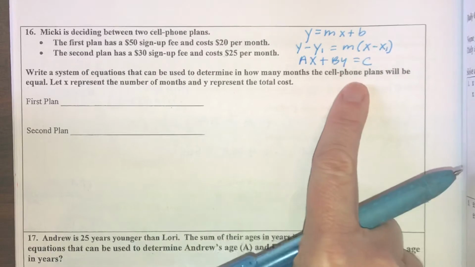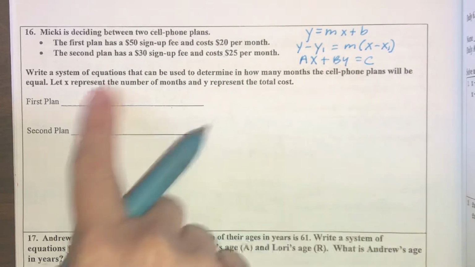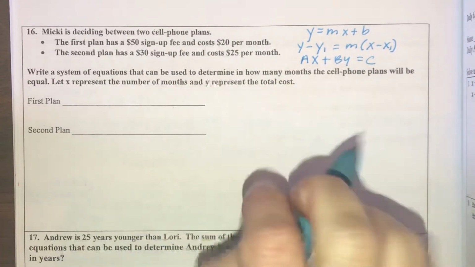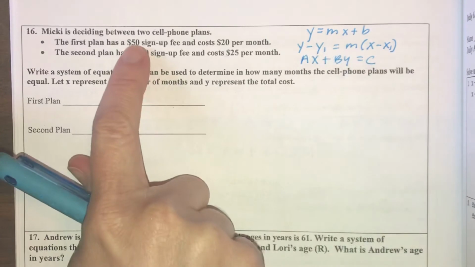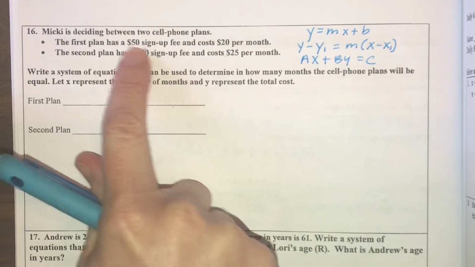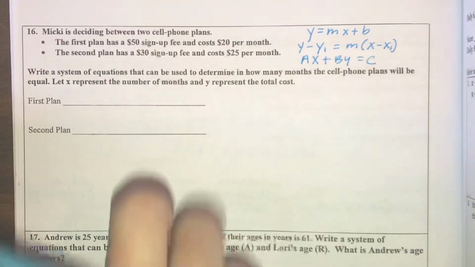And so what you really have to do is decide which of these equations you need to be able to set up your system. And so that's what makes these problems just a little bit more challenging than just solving. So if I'm looking at what I know here, I know a starting point and I know a cost per month. So I know two things to plug into my function.